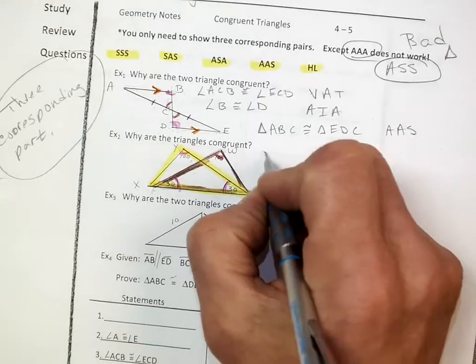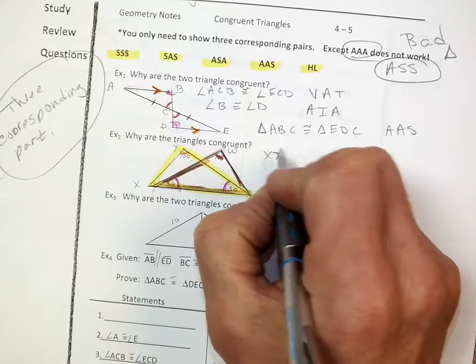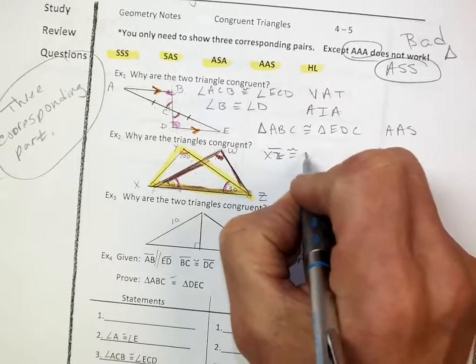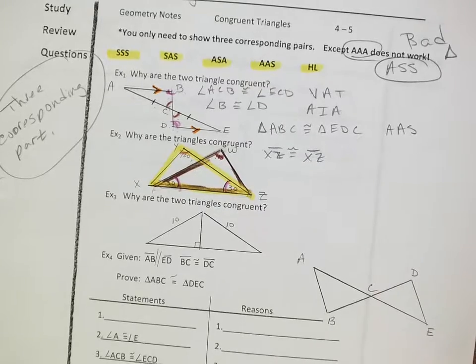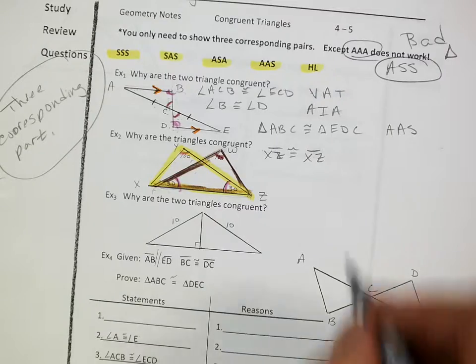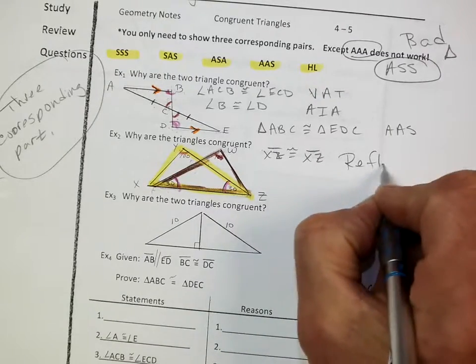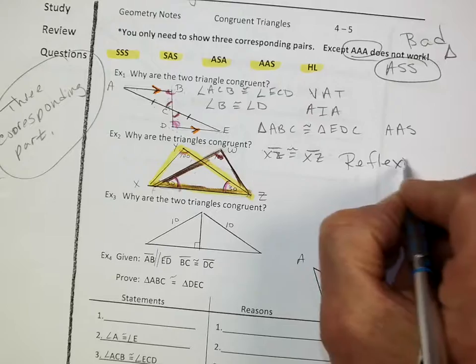I'm going to say XZ is congruent to XZ. What's the reason? It's looking at itself. It would like maybe look at it in the mirror at its reflection, so it's reflexive. Nice job, Hunter. You had it, didn't you?